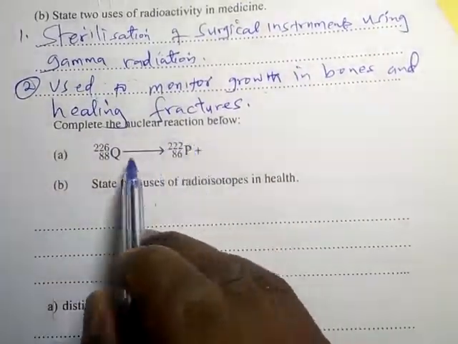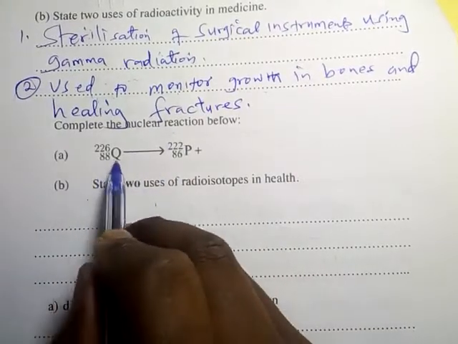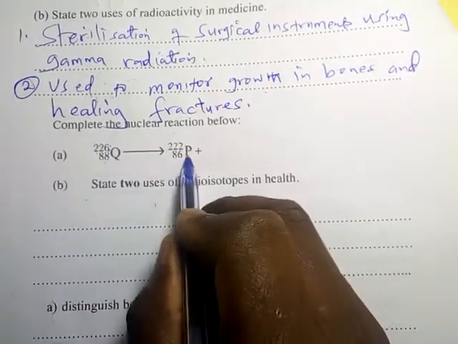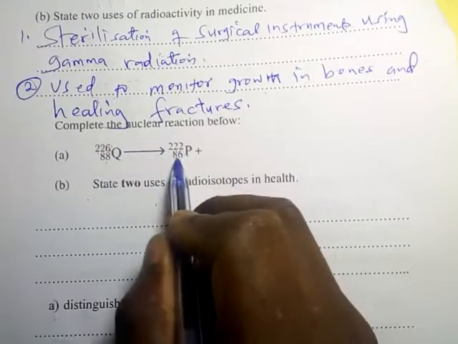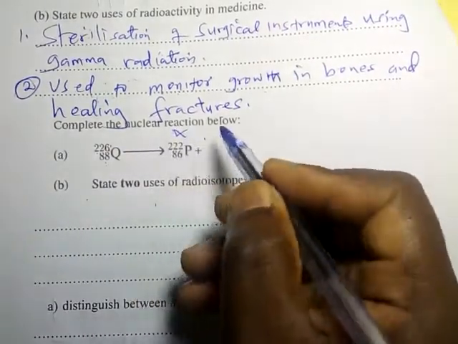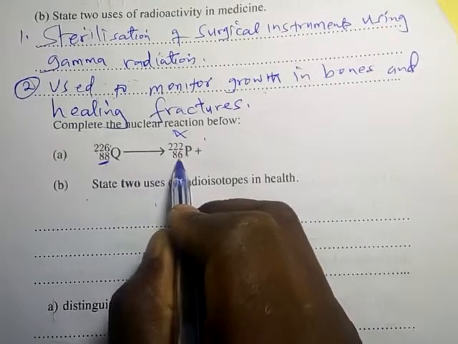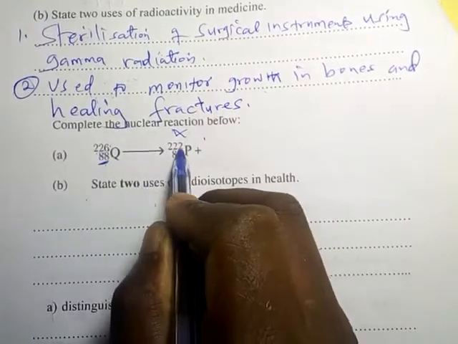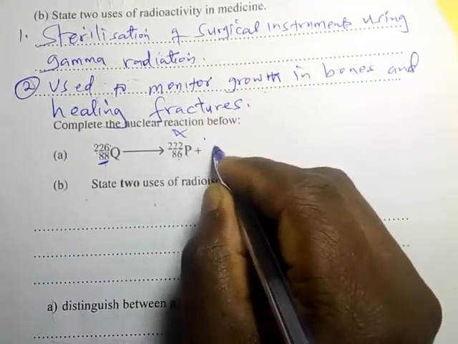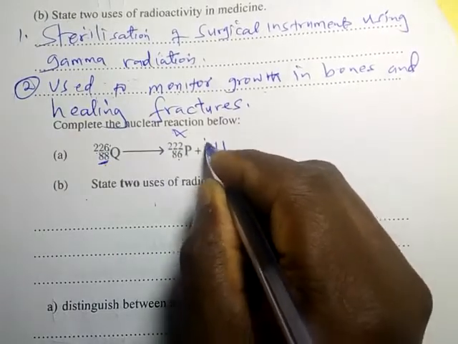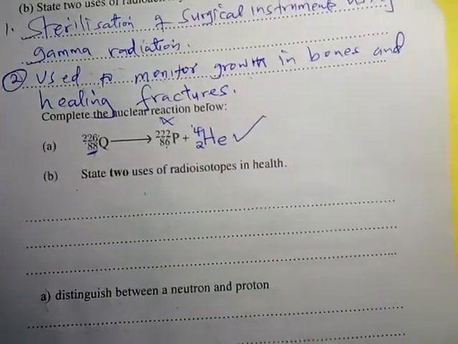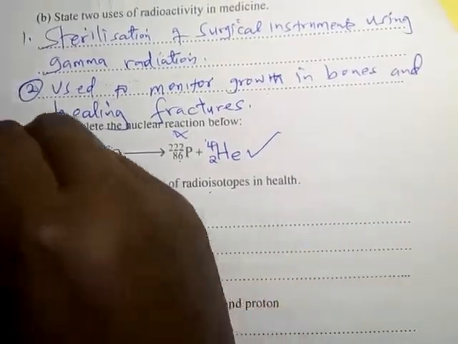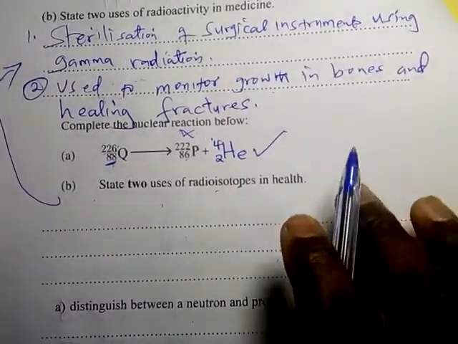Complete the nuclear reaction below. This is a nuclear reaction. So 226 is the mass number, and the atomic number is 88, so you can see that this one is an alpha decay. Why? The atomic number is reduced by 2, mass number has reduced by 4. So 226 minus 4 is 222. Therefore, you complete by writing helium 2, 4, and that is all you need. State 2 uses of radioisotopes in health, and that's what we have done here. You can give others, we have done that.